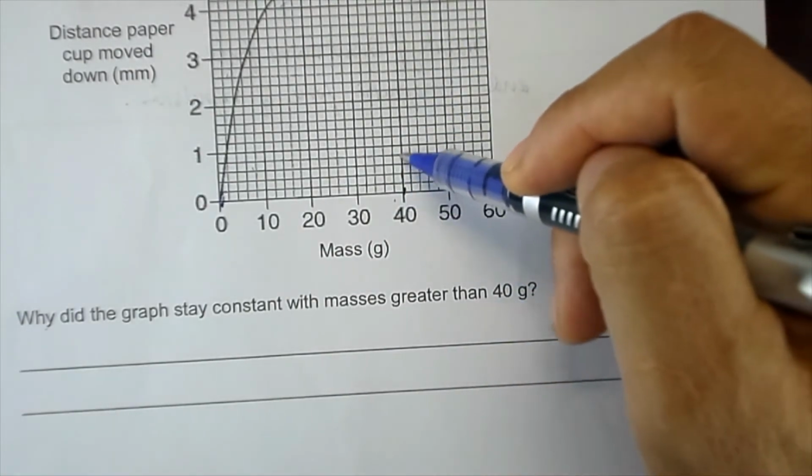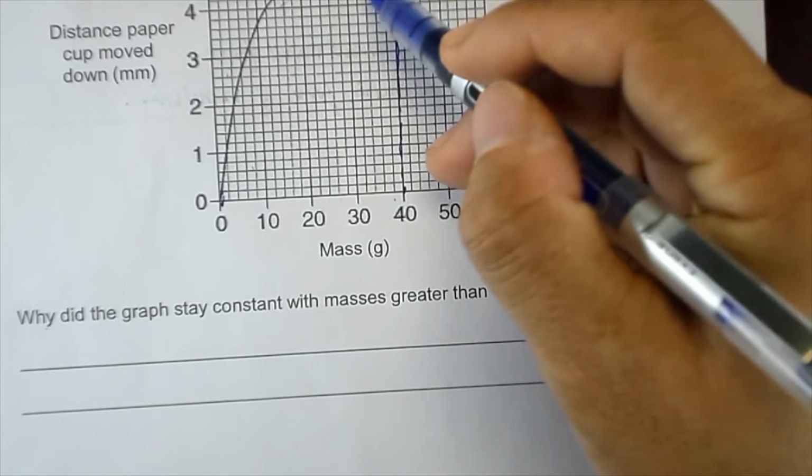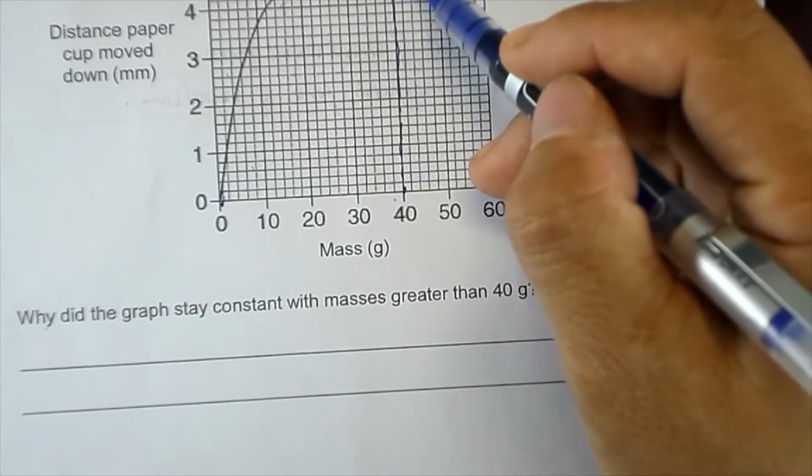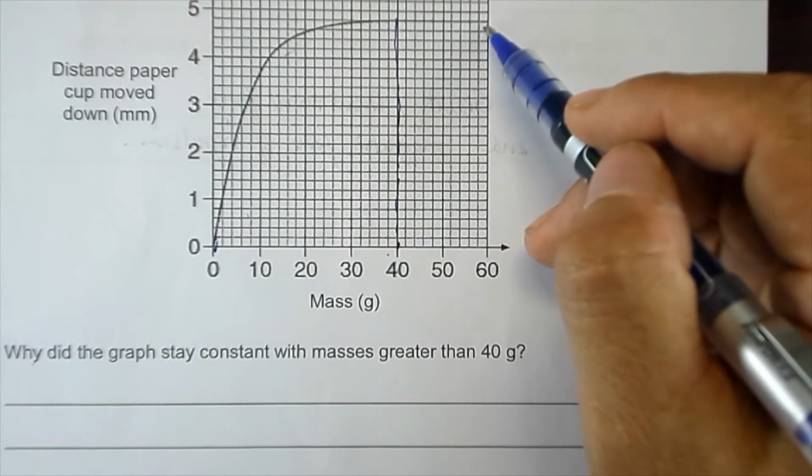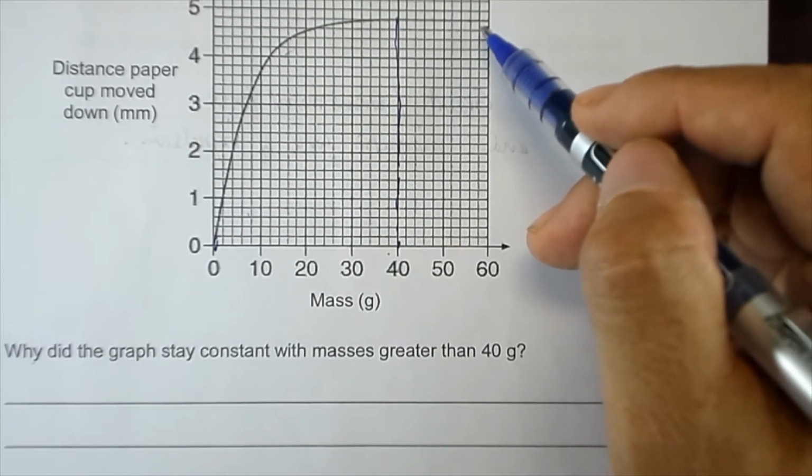So we can see that at about 40 grams, there's a flat line at 4.8 millimeters. So what is the reason behind it?